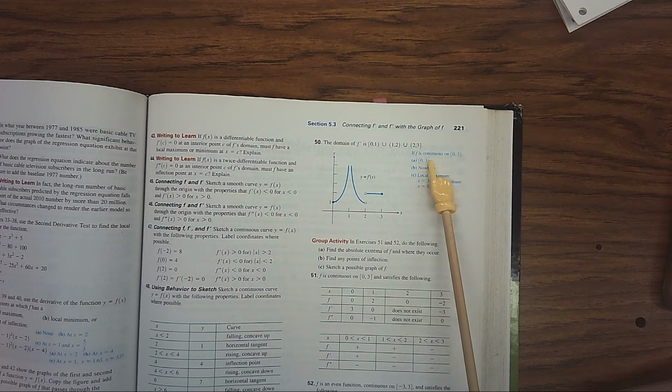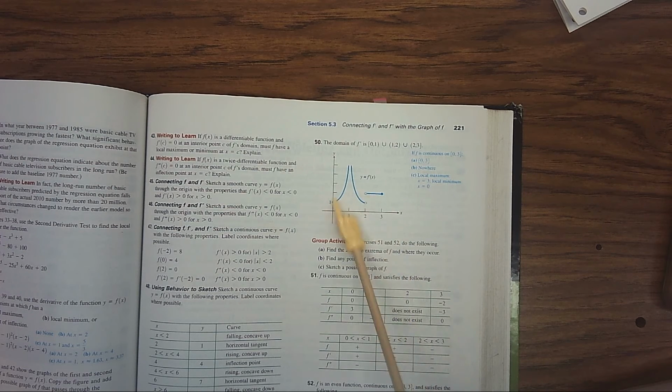Now, B says, where is f decreasing? Nowhere, because f prime is always positive. Let's go on to C. Local min, local max. Based on the first derivative test, this never changes signs.